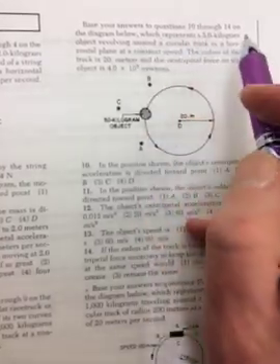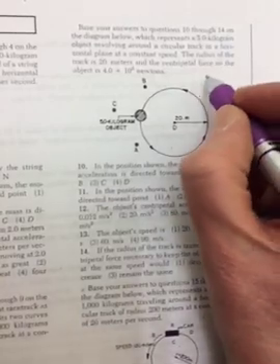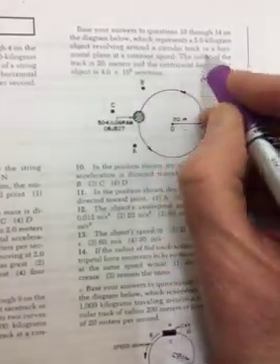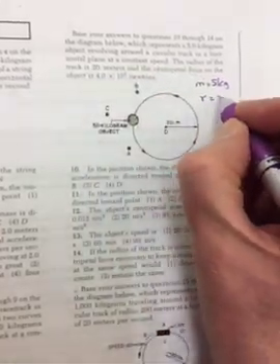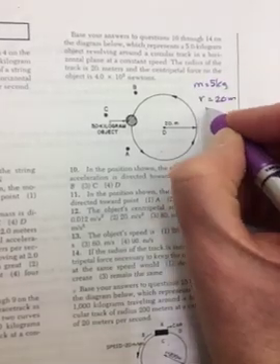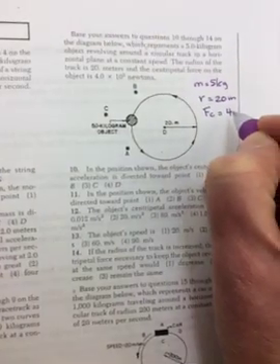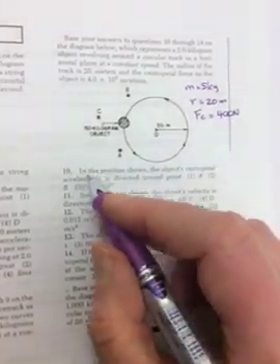Base your answers to 10 to 14 on the diagram below that represents a 5 kilogram object. So we have our mass revolving around a circular track, a horizontal plane at a constant speed. The radius of the track, R, is 20 meters, and the centripetal force, Fc, is 400 newtons. I just had to look close to see the superscript.